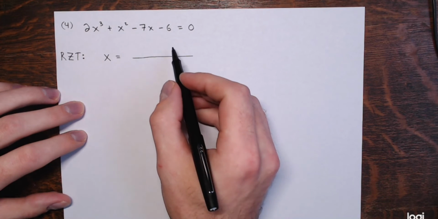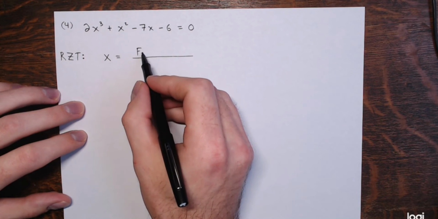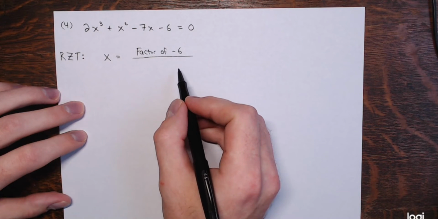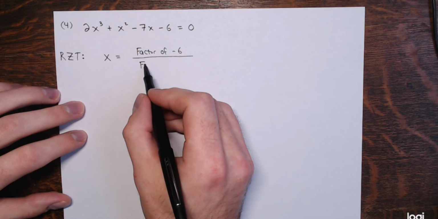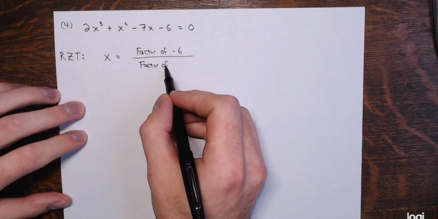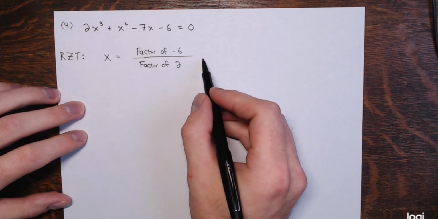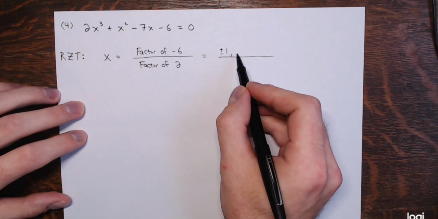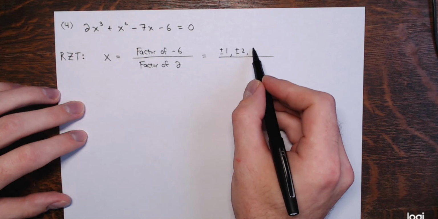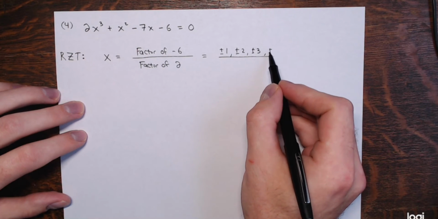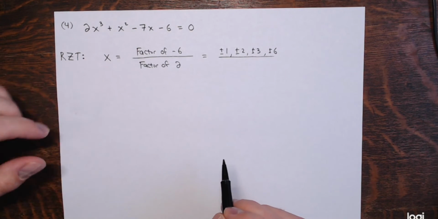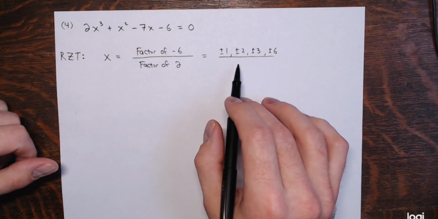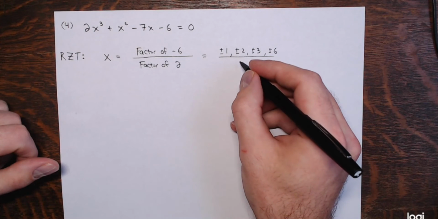X equals, the numerator has to be some factor of the constant term, so some factor of -6, and the denominator has to be some factor of the lead coefficient, which is 2. The possible numerators could be positive or -1, positive or -2, positive or -3, and positive or -6. Those are all the factors of 6. And since I use the negatives up here, I don't need them down here. The factors of 2 are 1 and 2.